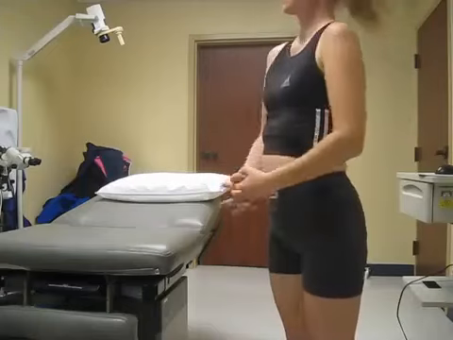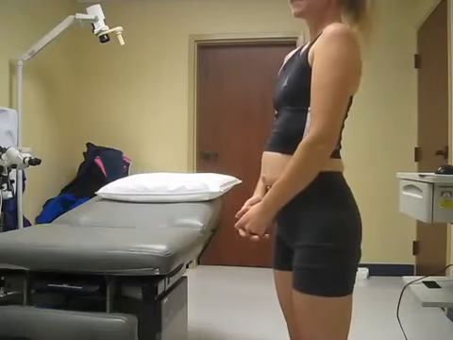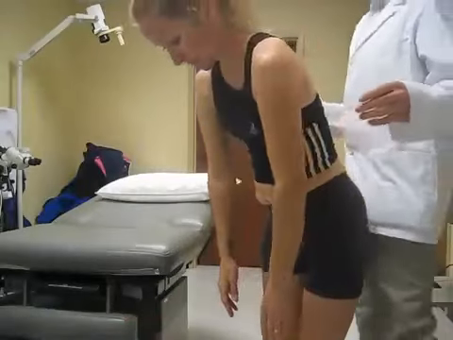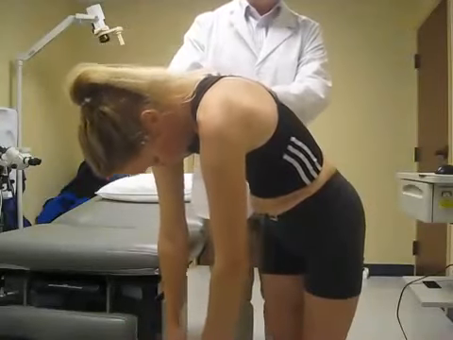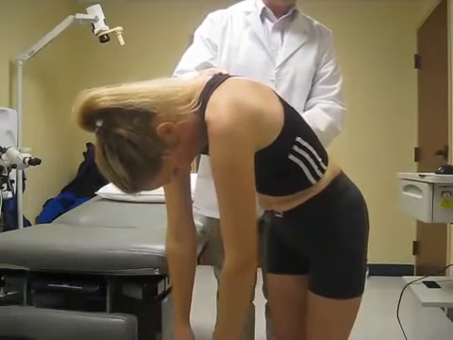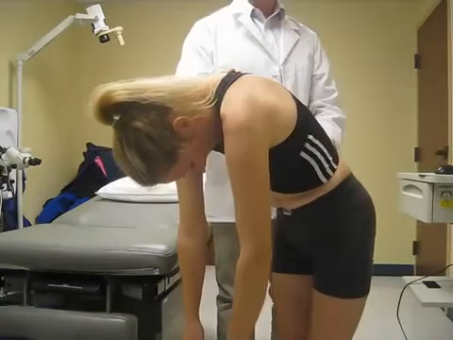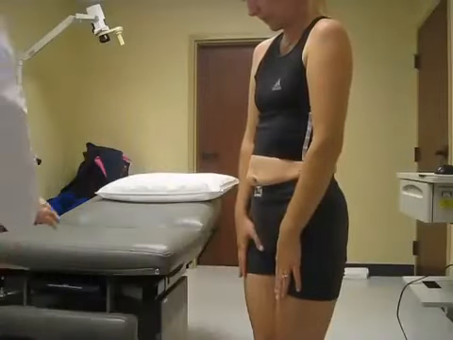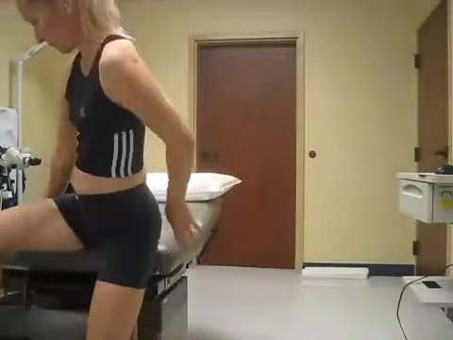Okay, good. I'm going to have you flex forward. We're going to check your spine for scoliosis in the flexed position. Good. Okay, making sure everything's nice and straight, all the spinous processes, and she's perfect. Okay, so that's the musculoskeletal exam. Now we're going to do the cardiovascular exam.